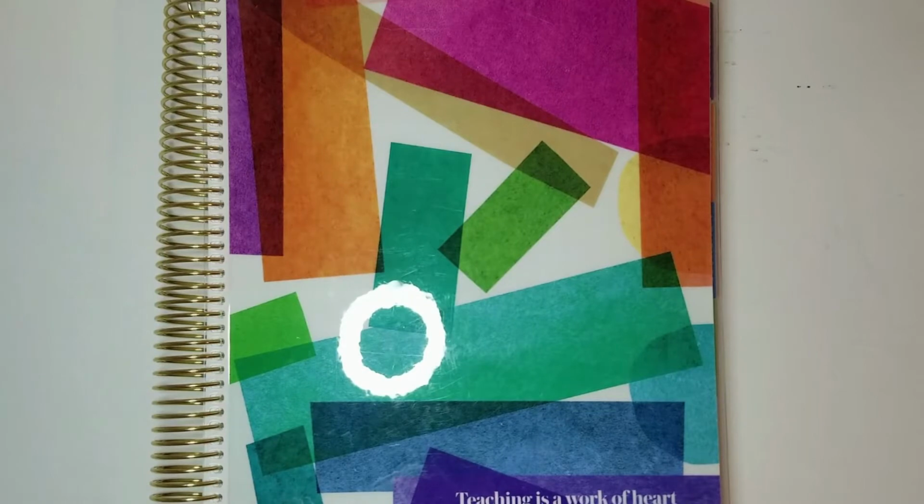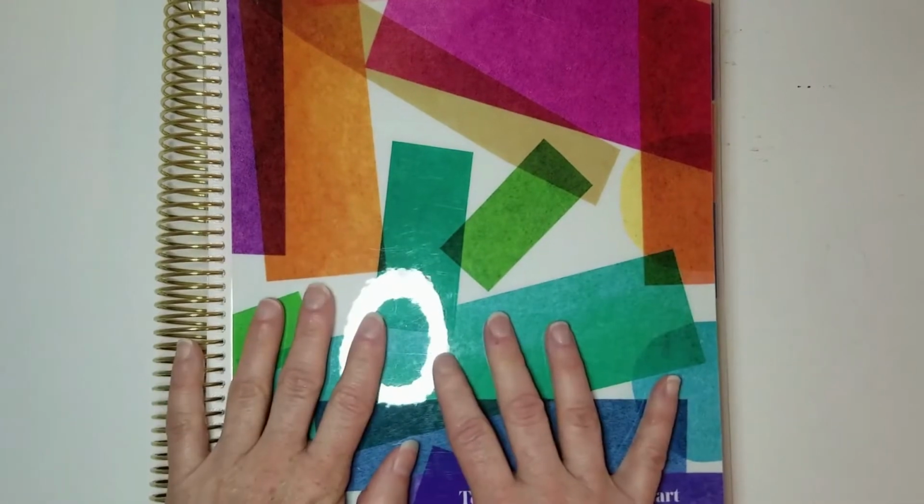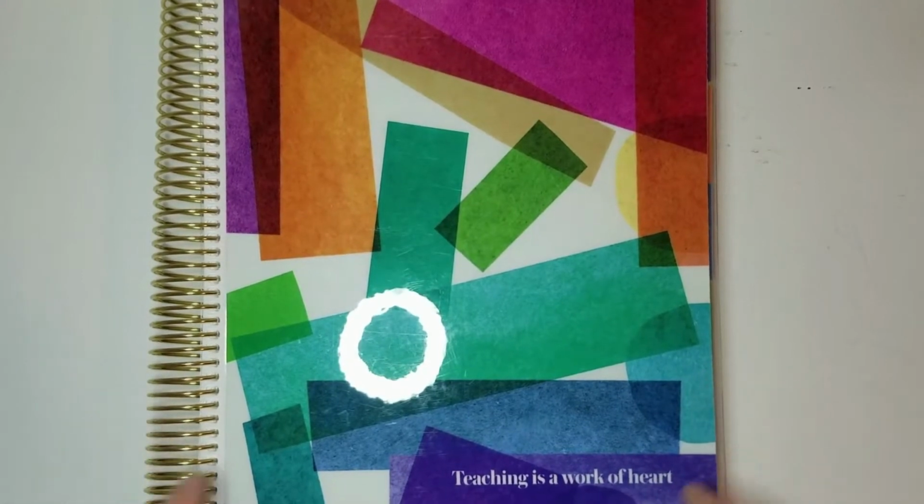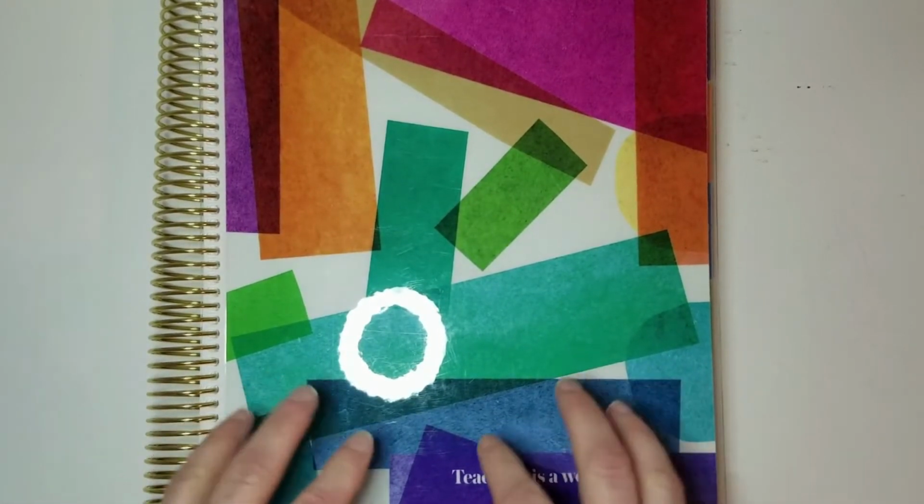Planner Obsessed Teacher. My name is Mary, and what I wanted to do for you today is give you a walkthrough of how I use my Erin Condren Teacher Planner.